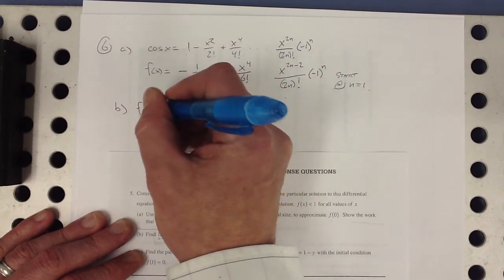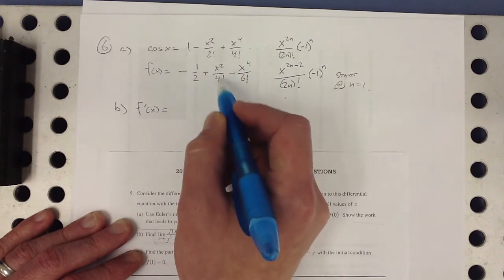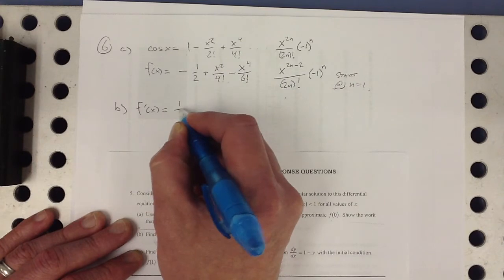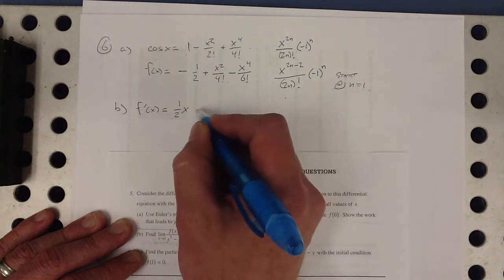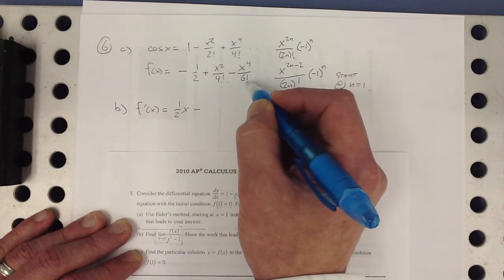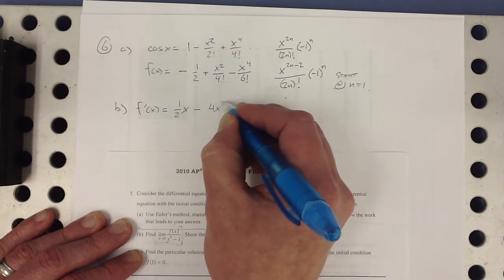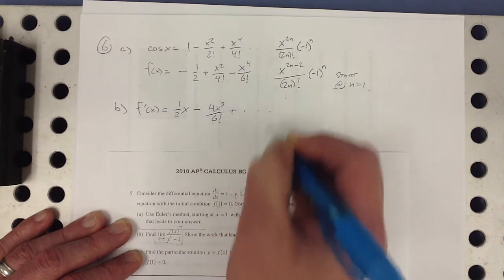The derivative of this would be, that would be gone. It would be, this is x squared over 4, so the derivative of that would be 1/2 x, right? Minus, this is x to the 4th over some large number, so the derivative of that would be 4x cubed over 6 factorial, and so on and so on.